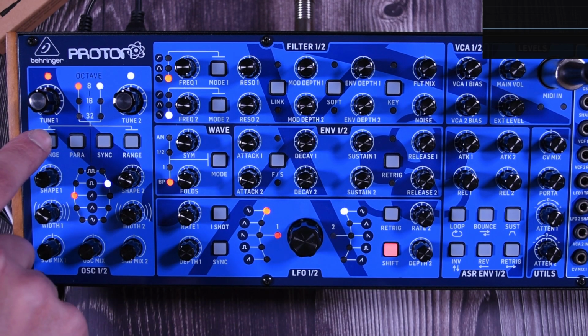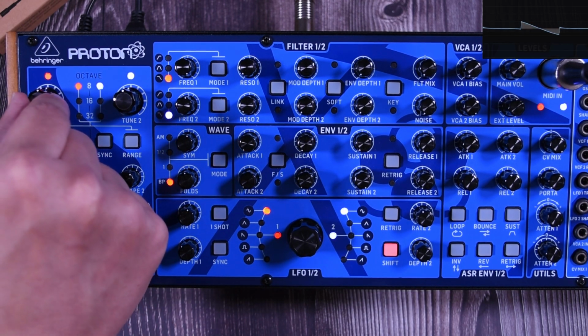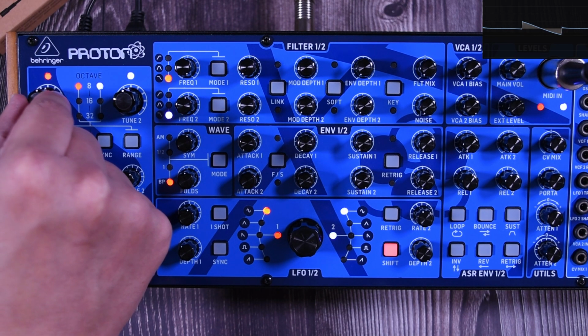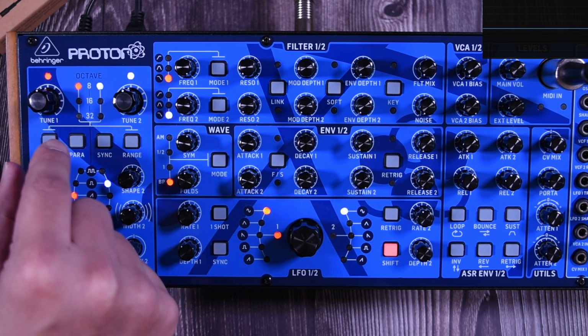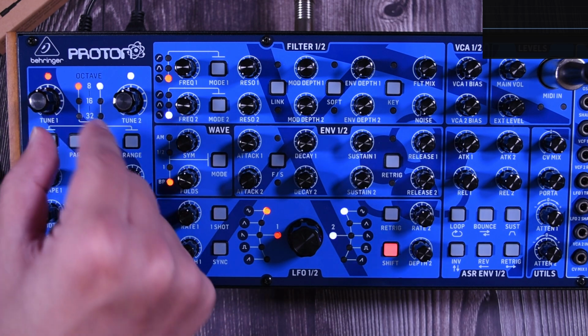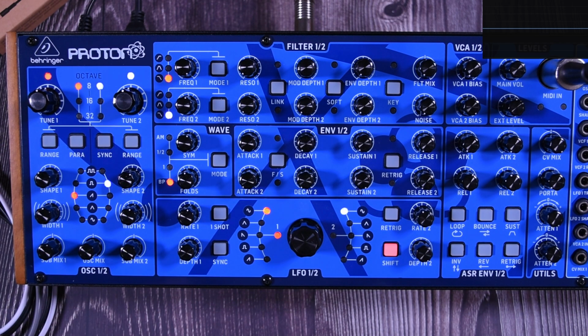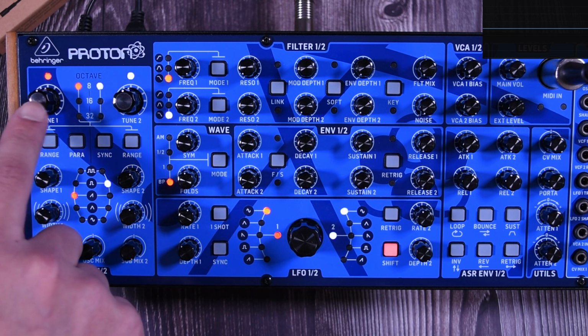I'm going to put it on 8 and I'm going to try to tune this. There we go. Right now we are on Z. Sometimes it's a little bit hard to tune it because you have a pretty wide range. And just like the Neutron, this is a synth where you might want to have a tuner pedal around somewhere in the chain. If not, you're going to have to tune it by ear.